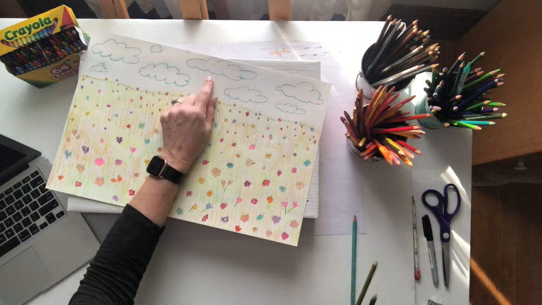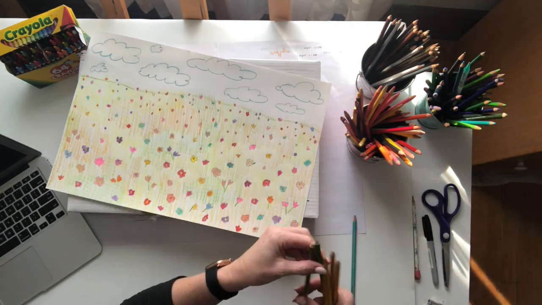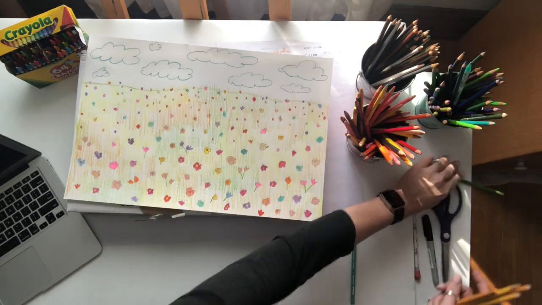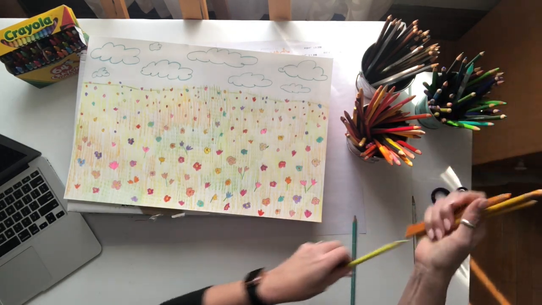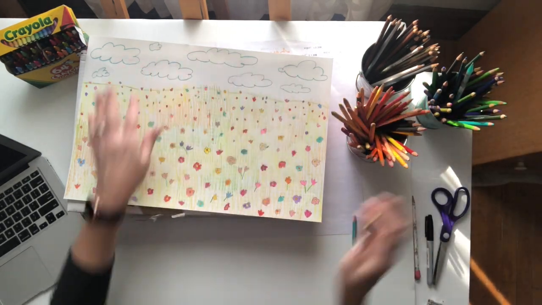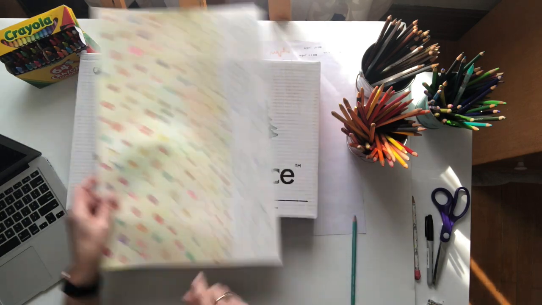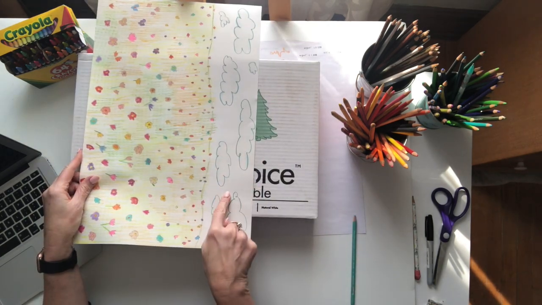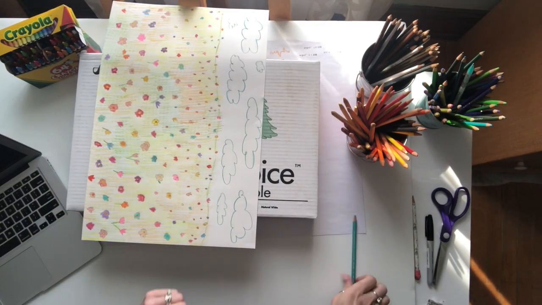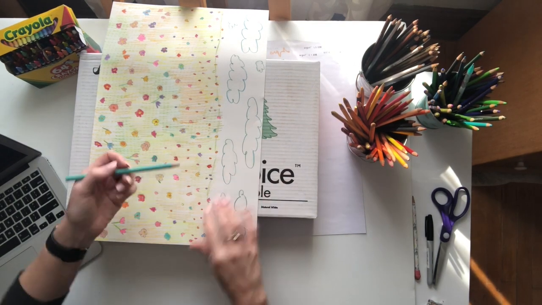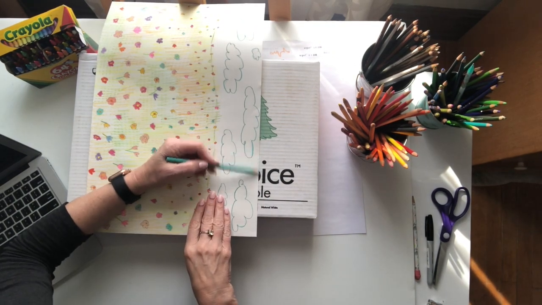Okay, now for the sky. I'm going to do my texture going across this way for this guy. Let's see how that comes out. Do not go over your clouds. Try to go around them.